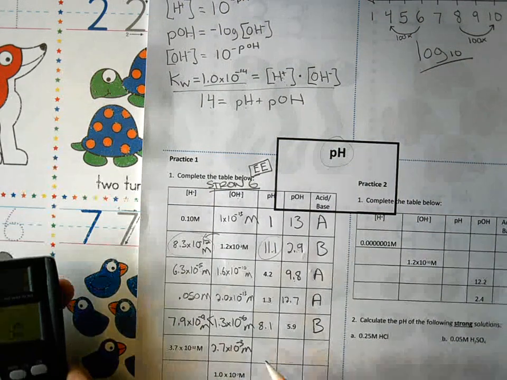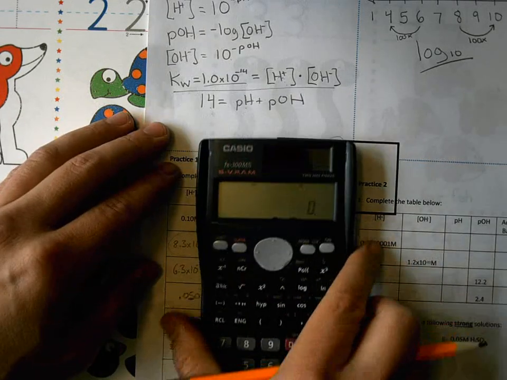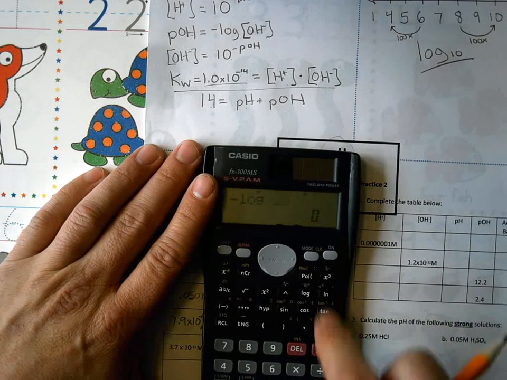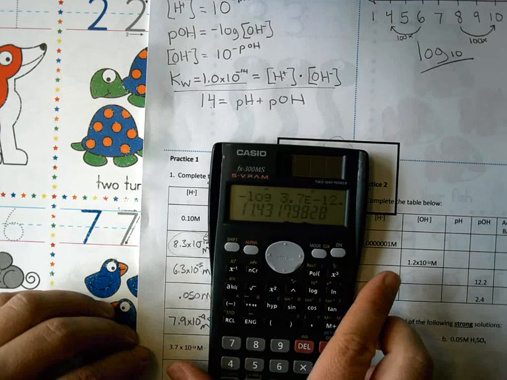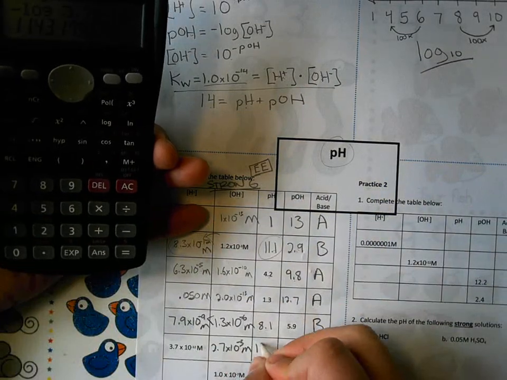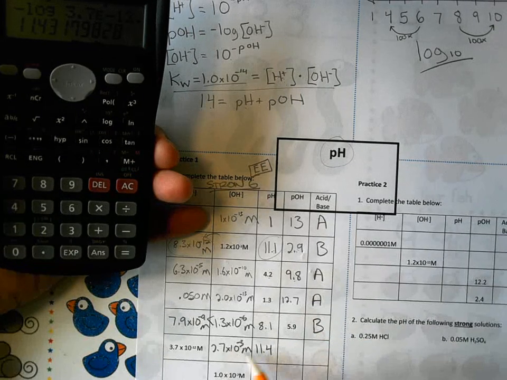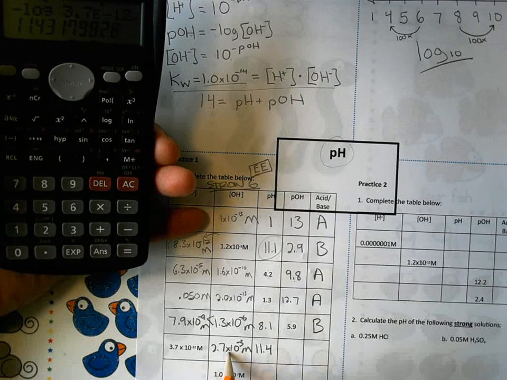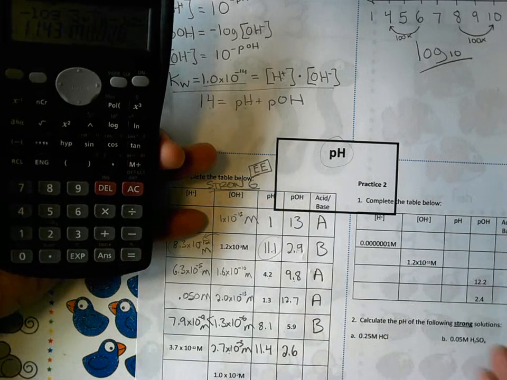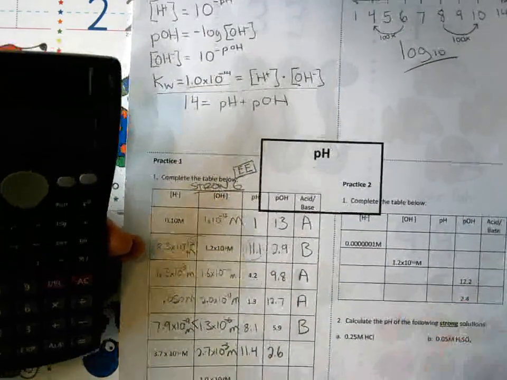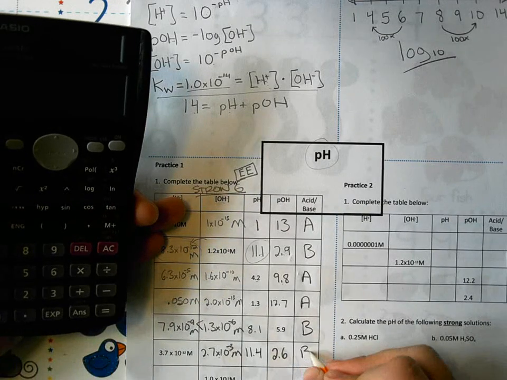And then to go to pH and pOH, I'm going to do the negative log of that. Negative log of 3.7 e minus 12 is 11.4. And now that I have this, rather than do the negative log of this value, I'm just going to subtract it from 14, and you get 2.6. So with a pH of 11.4, that is also a base.